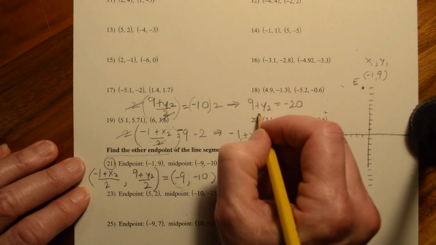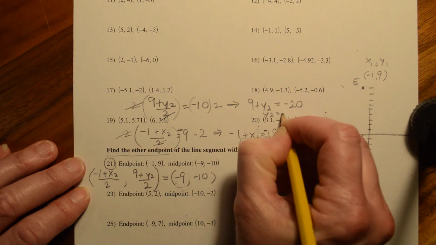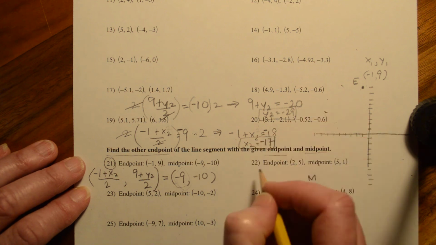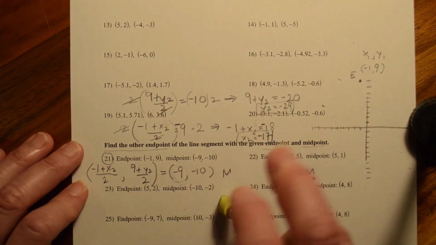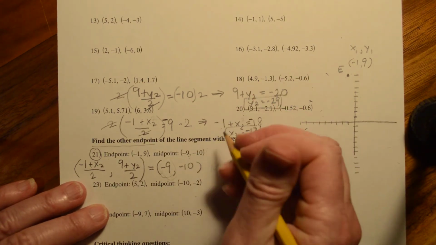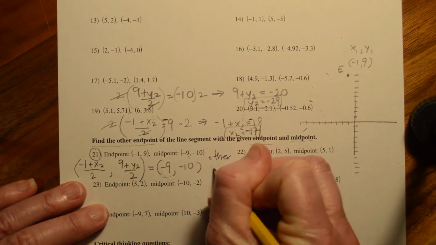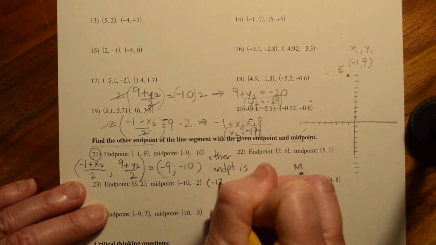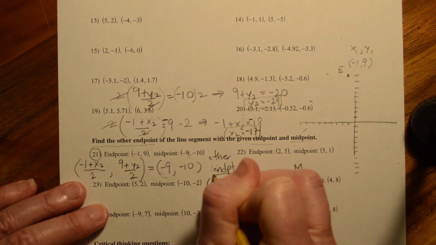I subtract 9 from both sides, and I get y2 equals negative 29. So the other endpoint is negative 17, negative 29.